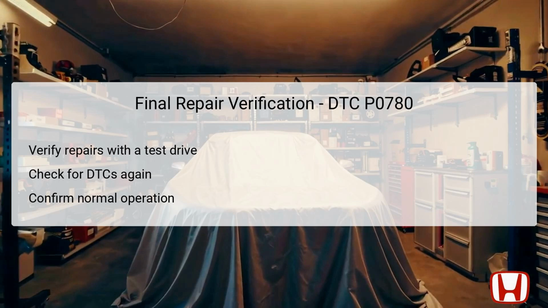After completing the test drive, rescan the vehicle with the HDS to check for any lingering DTCs. The absence of the P0780 code post-repair indicates that the issue has been successfully resolved. Additionally, confirm that the vehicle is operating under normal conditions and not experiencing any further transmission-related problems, thereby ensuring a thorough and complete repair process.